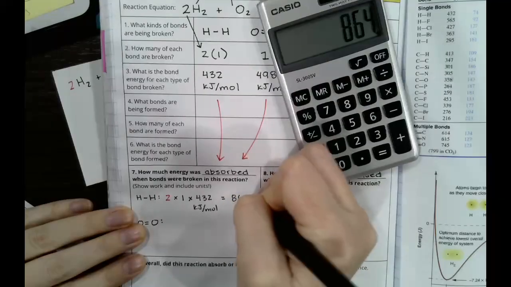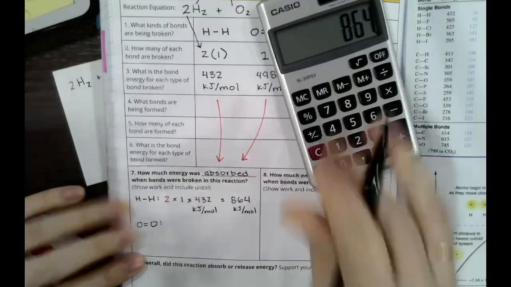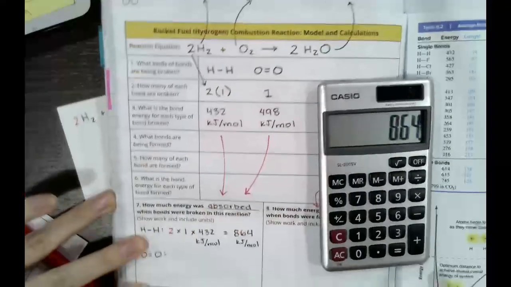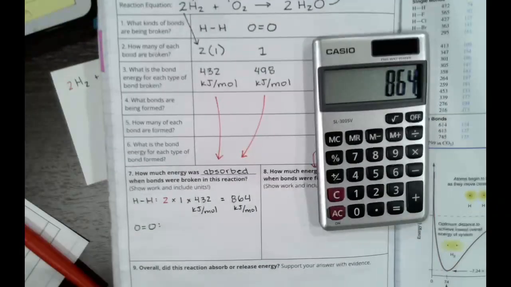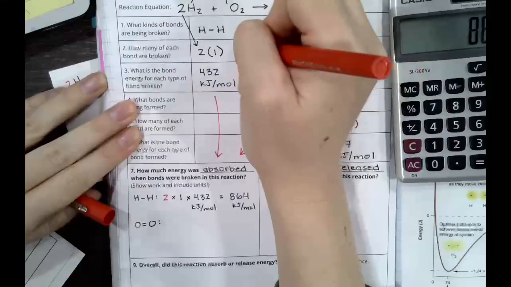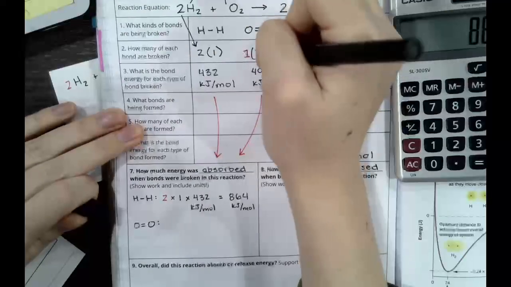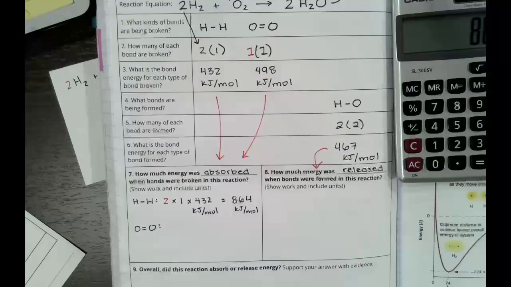864 kilojoules per mole. That's how much energy it takes to break apart that hydrogen gas. All right, how about the oxygen? Well, we've only got one molecule of it, and we're multiplying that by one oxygen to oxygen double bond. So this one's even simpler.